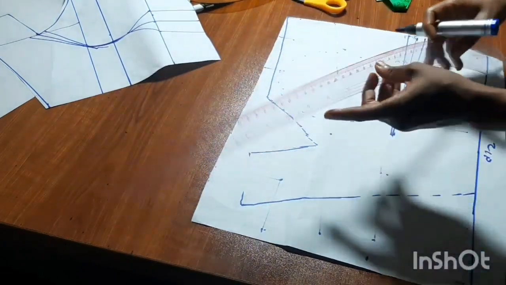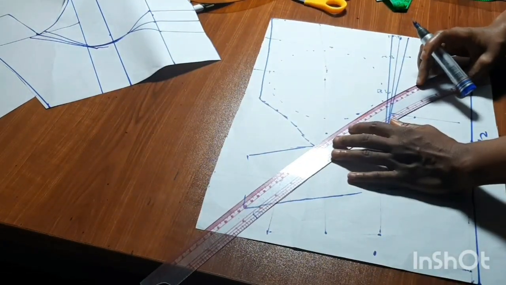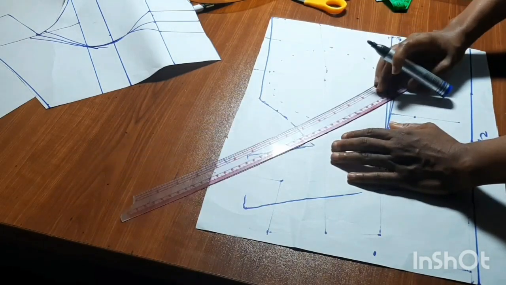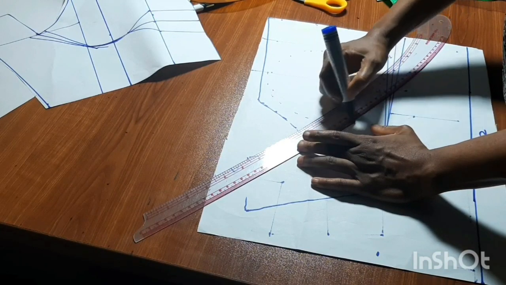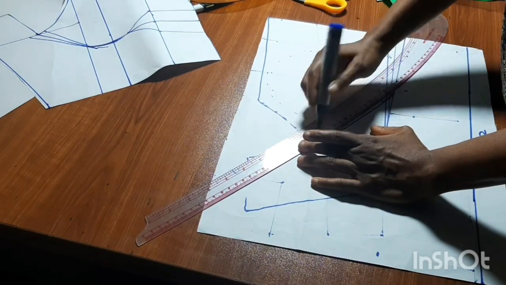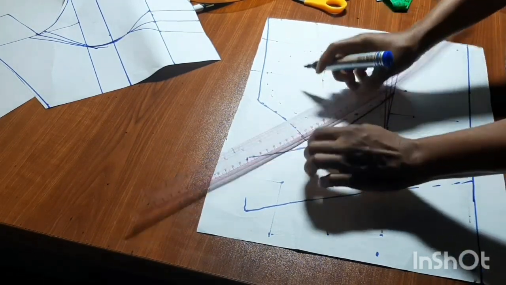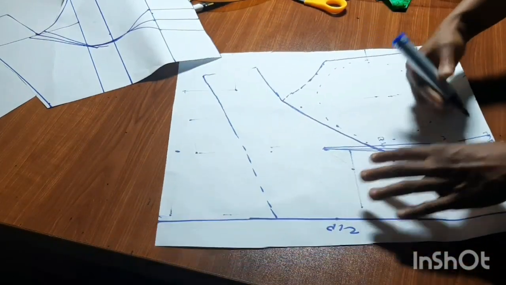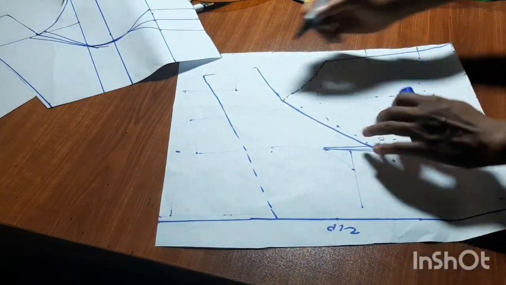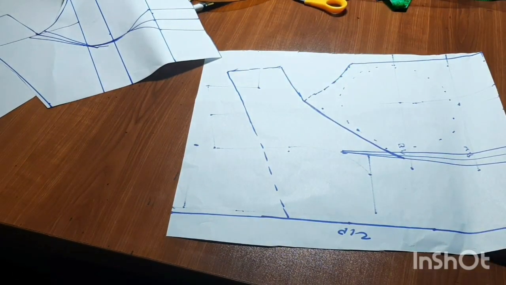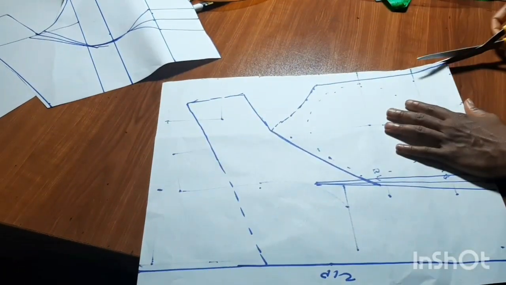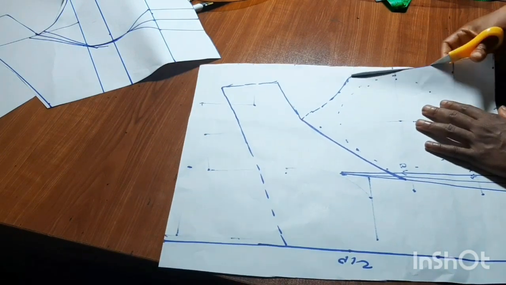Sorry, let me use this one. Just connect them from here. Make it come under the busts. So no need to create any dart here, because the back has no bust. So no need to create bust for the back. So now it's time for us to cut. Then when I cut, you will see the pattern.